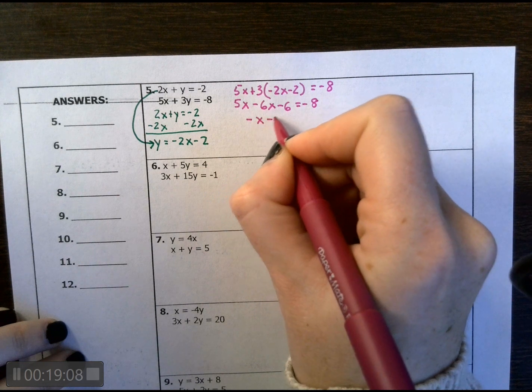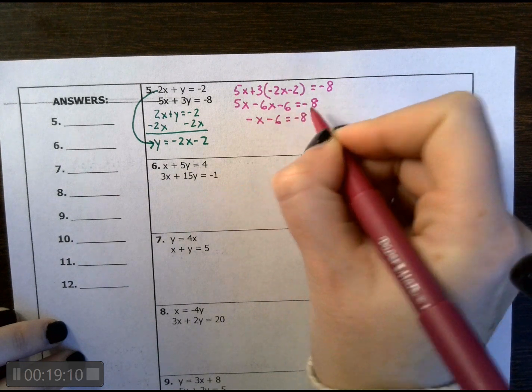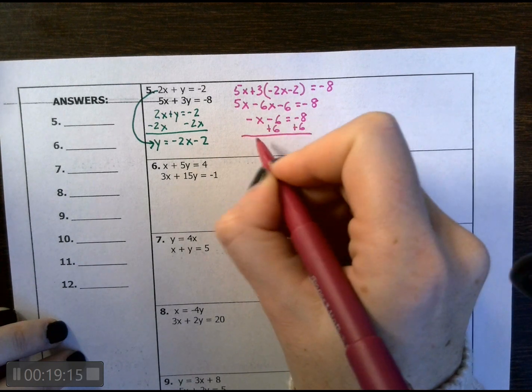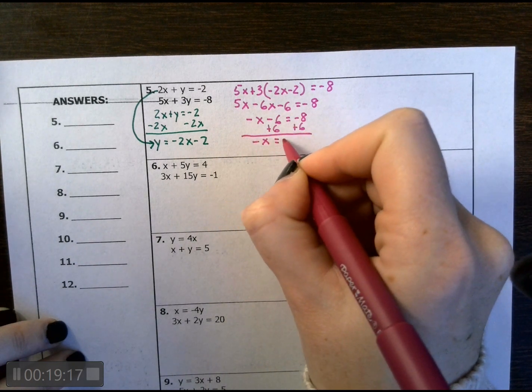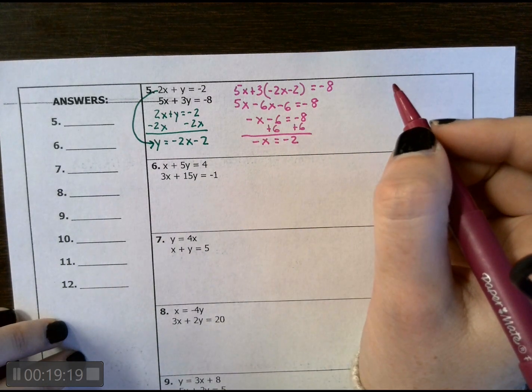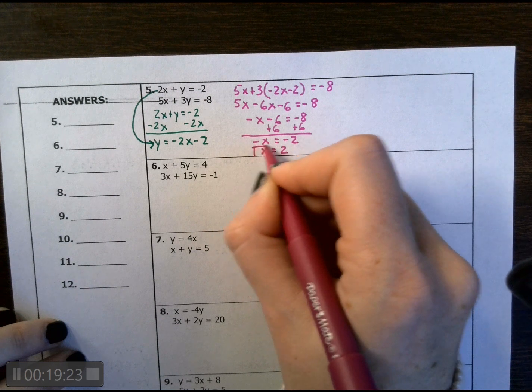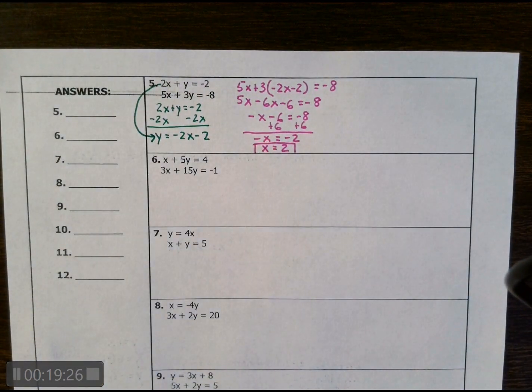Combine your like terms. Can we have a negative x? Nope. So just change your signs of everything. So we have x equals 2.